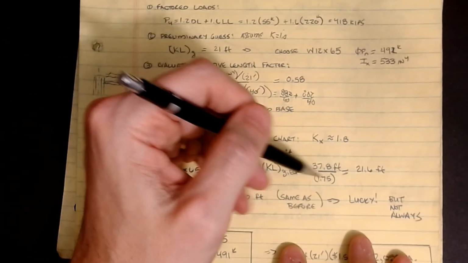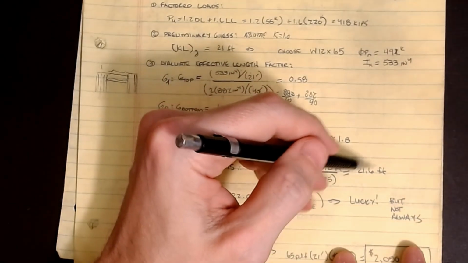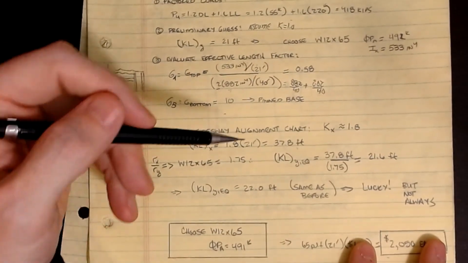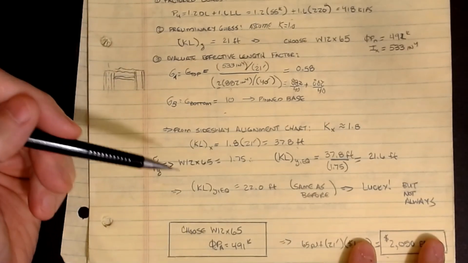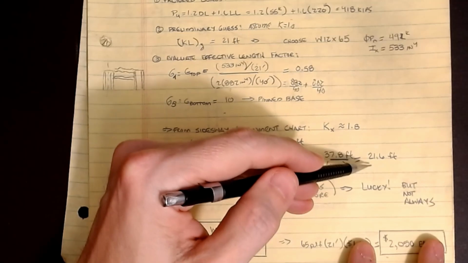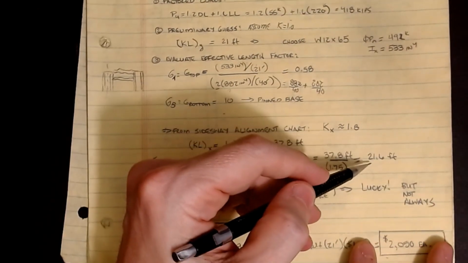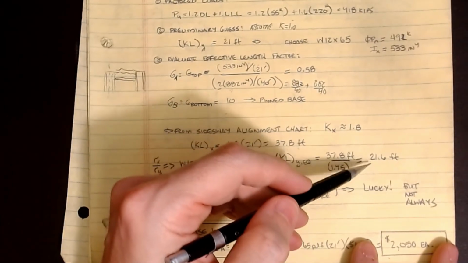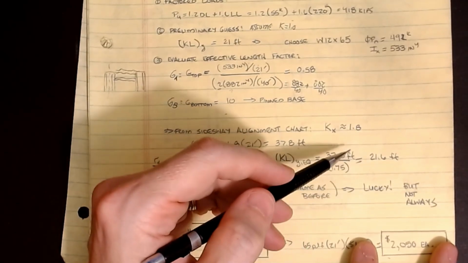37.8 feet divided by 1.75 is going to give me a length of 21.6 feet on this. And so it turns out that even the KLY equivalent of this column bending about the strong axis with a KX of 1.8 ends up being almost the exact same length, if you will. Okay, so this would be an effective length of 22 feet. Well, we showed that actually works. We actually got really lucky on this. Okay, but that's one of the ways that we can guess.